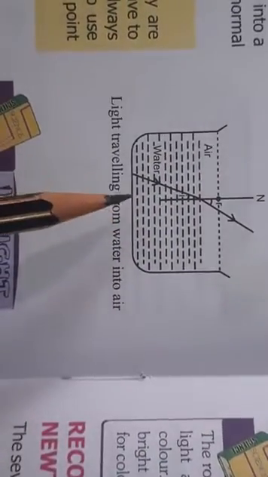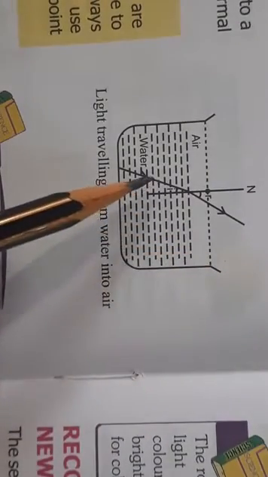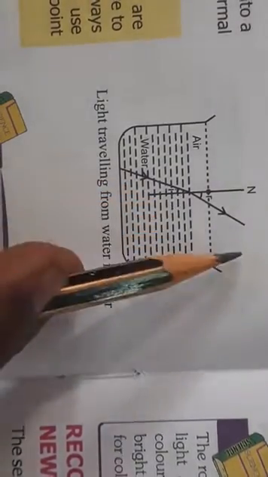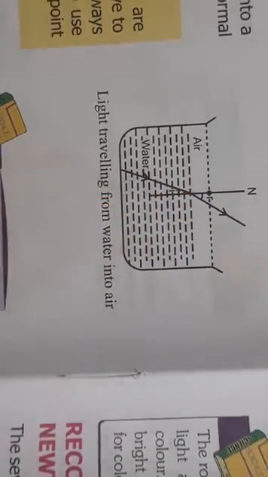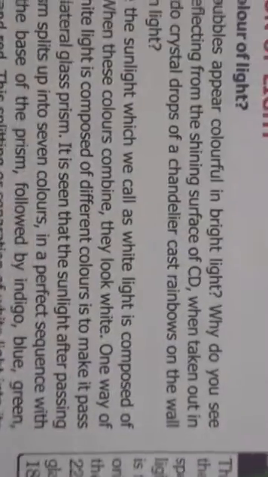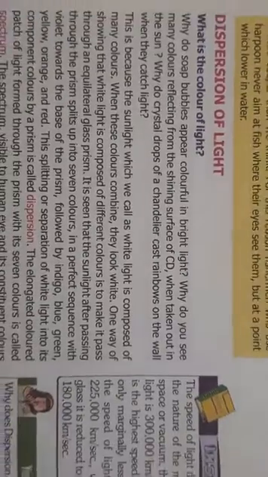And if a ray of light passes from the water into the air, that is, water is more dense as compared to air, what will happen when it comes out? It will bend away from this normal. So this is called refraction of light. Then we come to the dispersion of light.